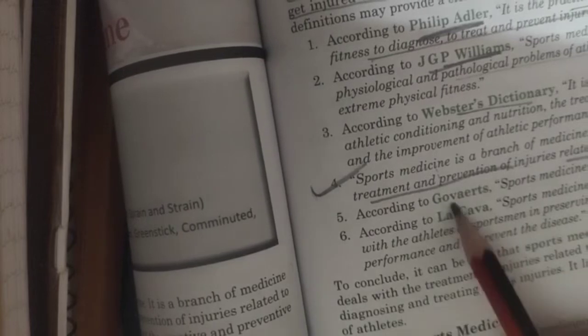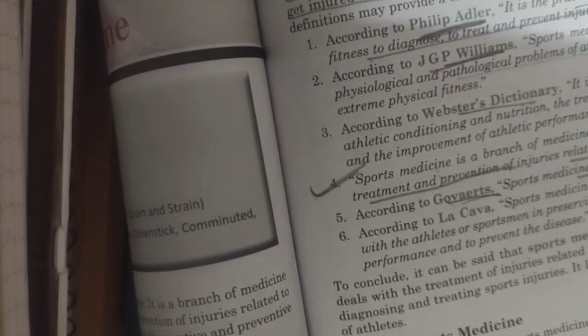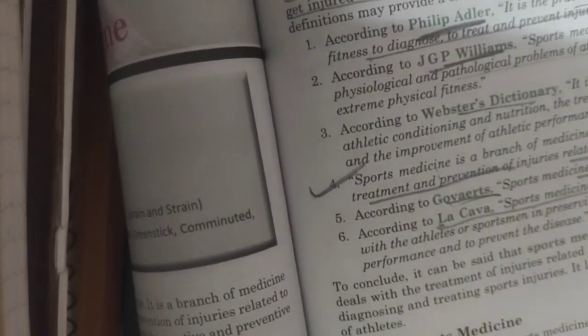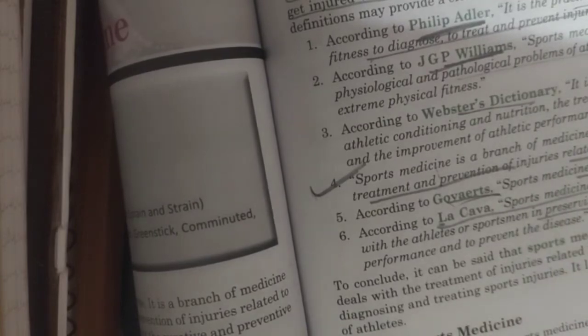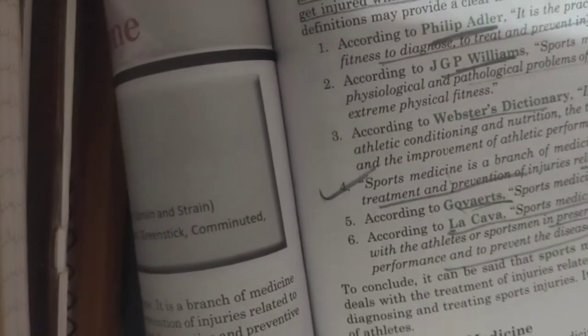Now, according to Govard, sports medicine is the biology of men in motion. Wow. And according to Lakawa, sports medicine is a branch of sports science which deals with athletes or sportsmen in preserving their health and increasing their physical performance to prevent disease.